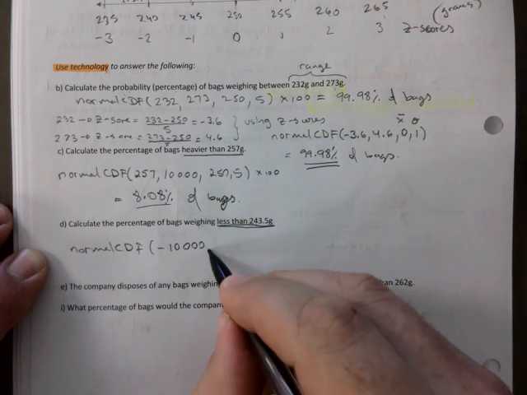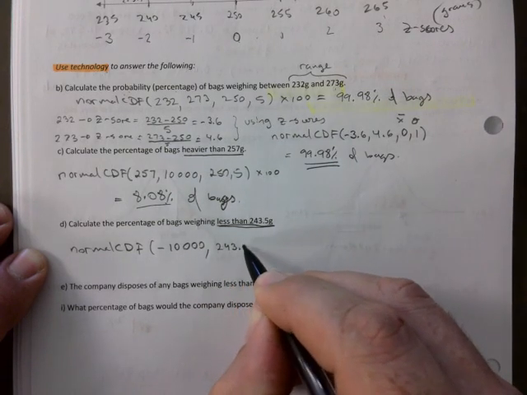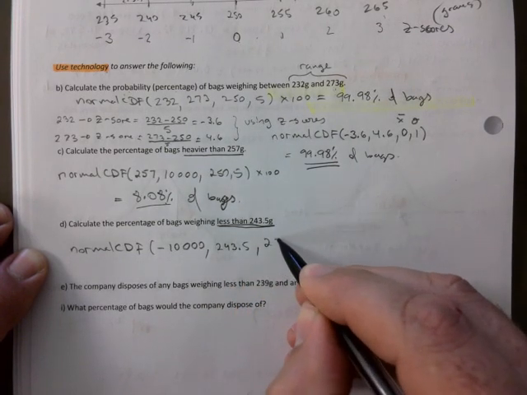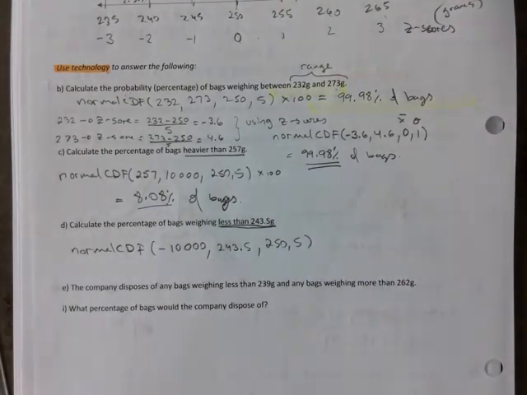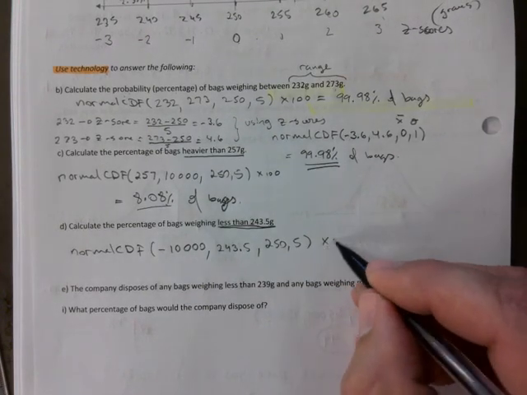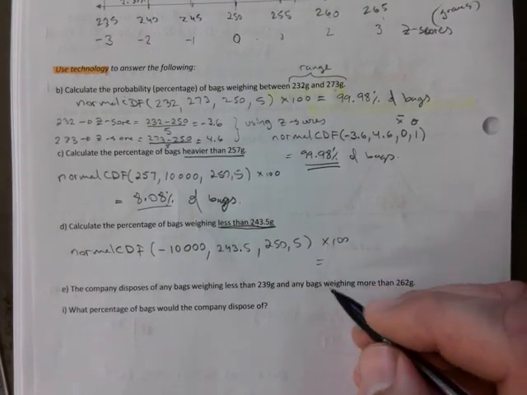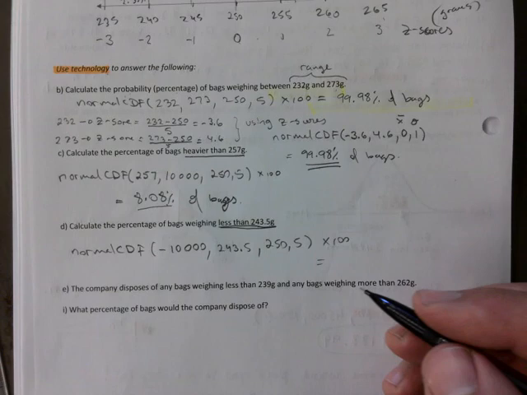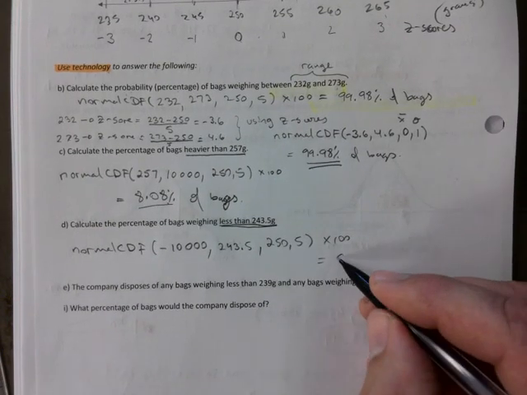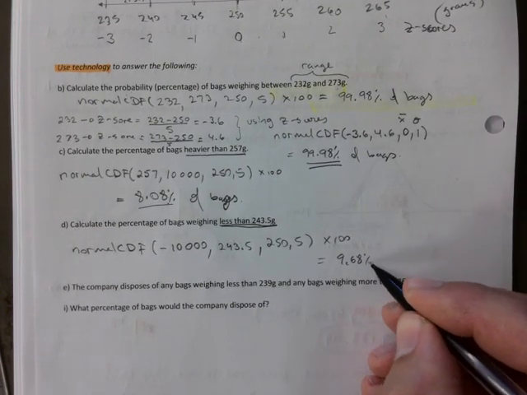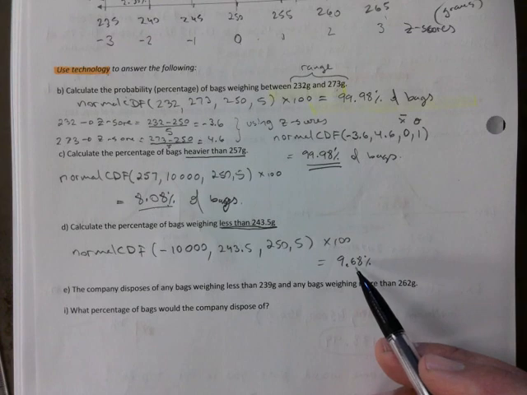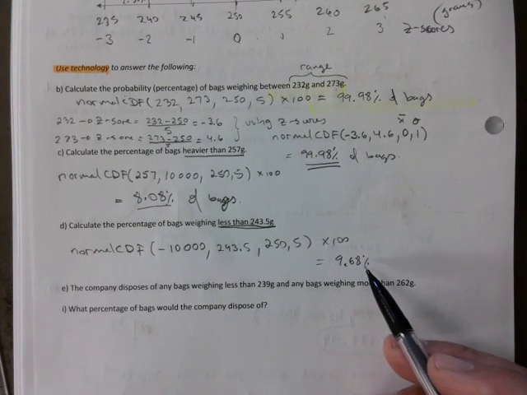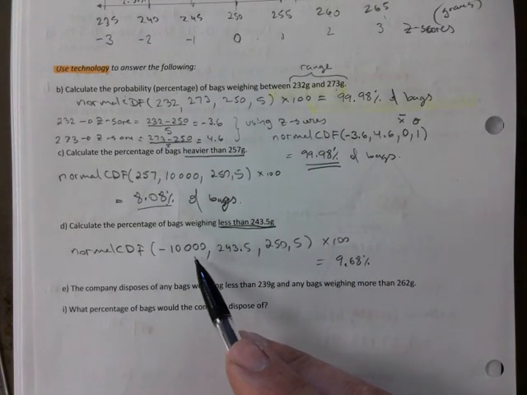So if you multiply it by 100 to get percentage, you get 9.68. Just make sure you show me the entries, because if you went negative 100,000, there's a chance that your value is a little bigger, and I'm okay with that because you've shown me you understand.